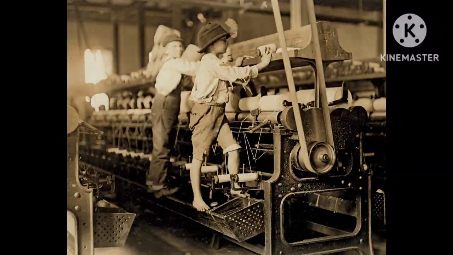The development of trade and the rise of business were among the major causes of the Industrial Revolution. The Industrial Revolution marked a major turning point in history. In this presentation, we are going to see some of the innovations that took place during the Industrial Revolution.